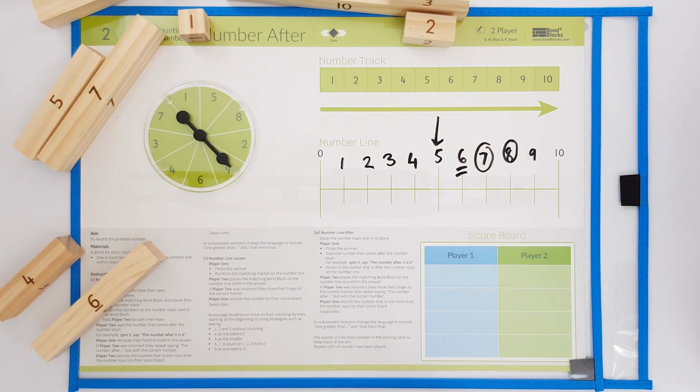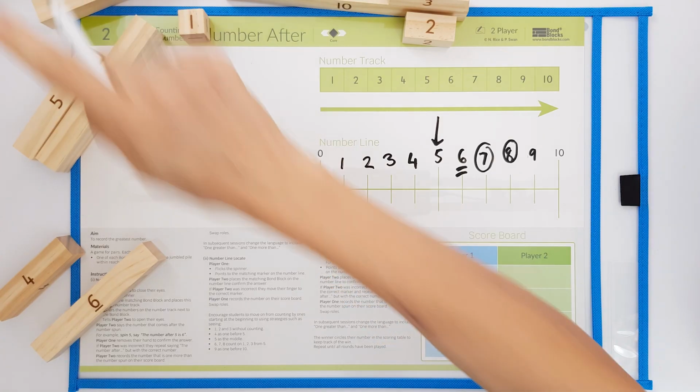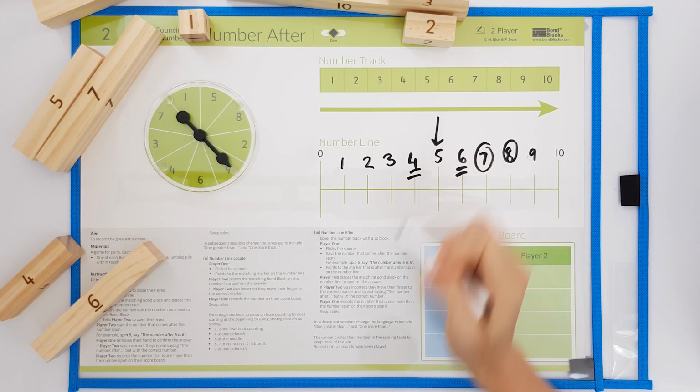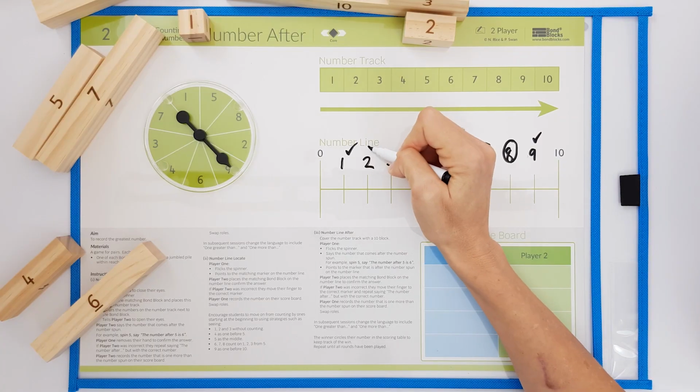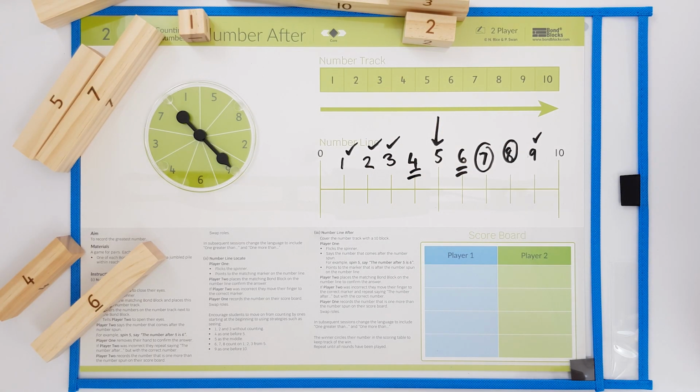This game focuses on the number after. Activity 4 focuses on the number that comes before. And we should be able to identify these without counting.